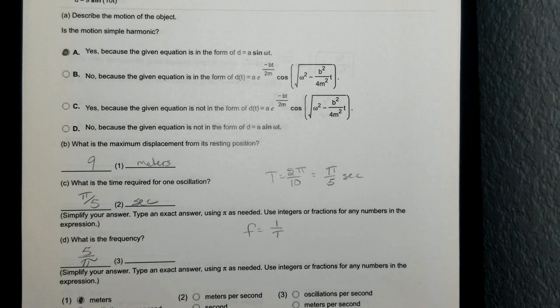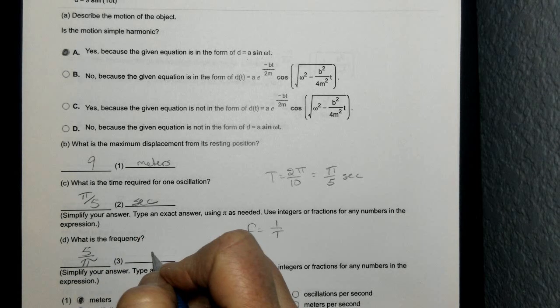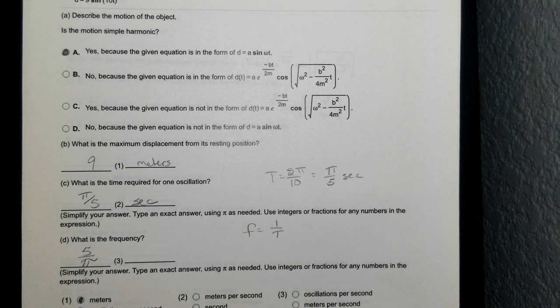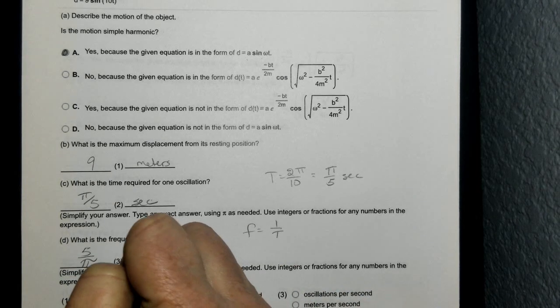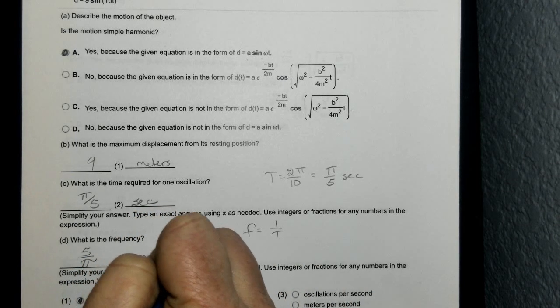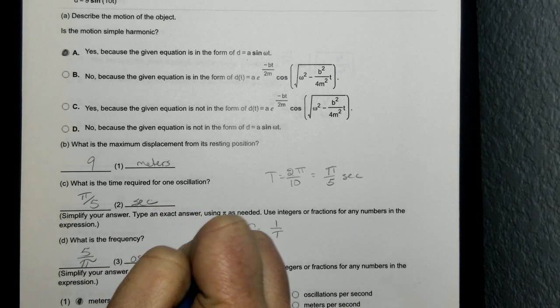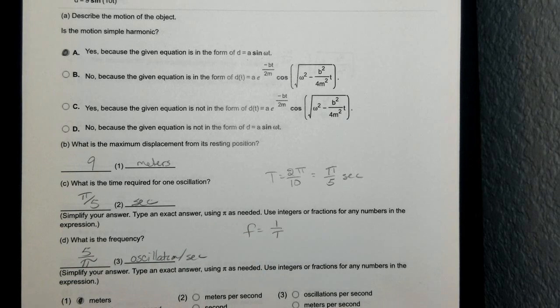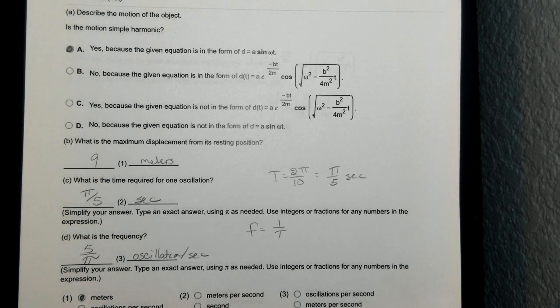And what are the units? Well, this was seconds, so this is units per second, and there's no metric here, so it's an oscillation. So it's an oscillation per second. So spelling out oscillation per second, which is how the wave frequency is measured.